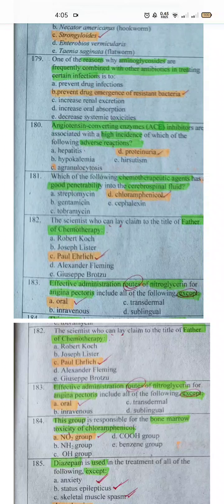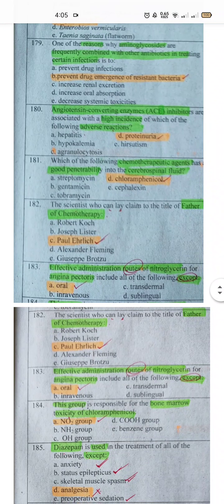So, it readily enters your CSF or your cerebrospinal fluid.